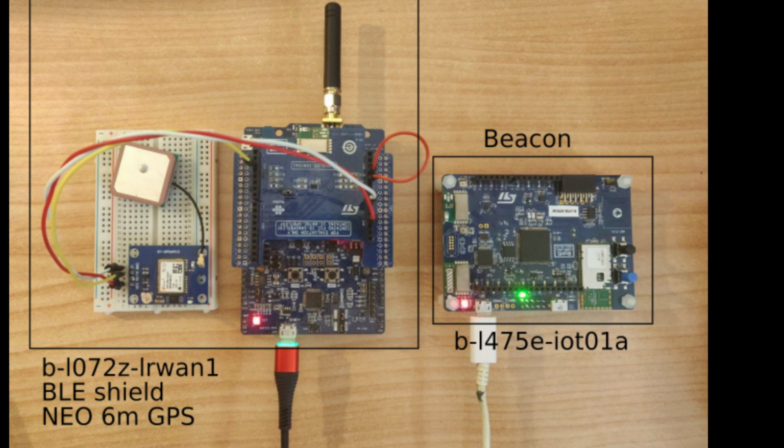On the left we have the receiver, which has multiple radios. In particular, it has Bluetooth for receiving data from the beacon, which is on the right, LoRa to send the data up to AWS uplink via TTN, and then on the left side you can also see a GPS receiver, which we use to obtain position and timing information to tag all the received beacon pings with. All the boards are marked as on the screen, and the full project files are available on our GitHub repository.